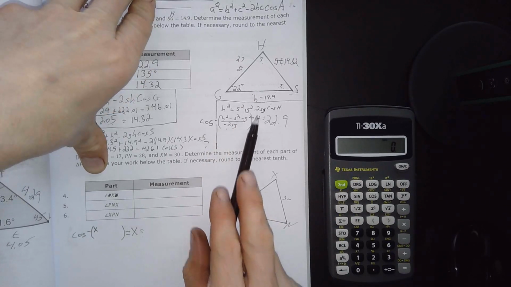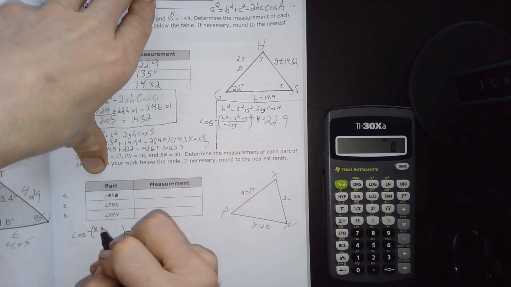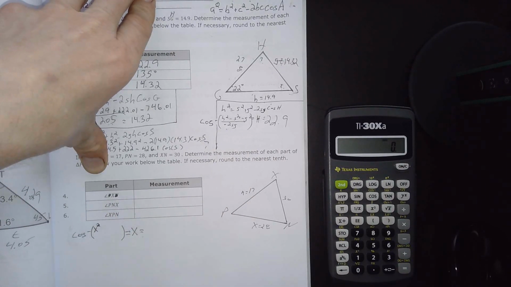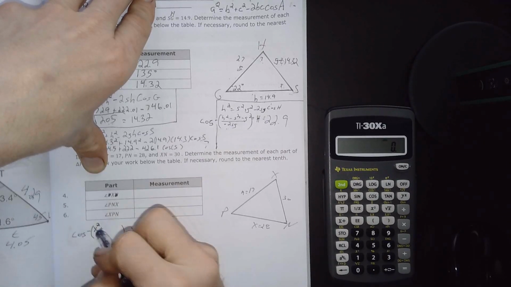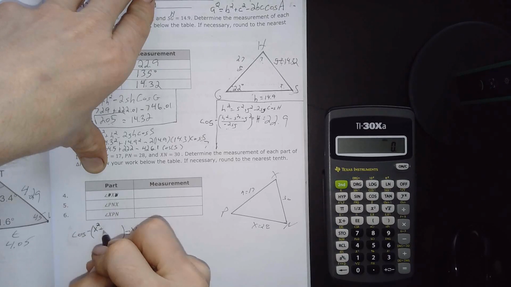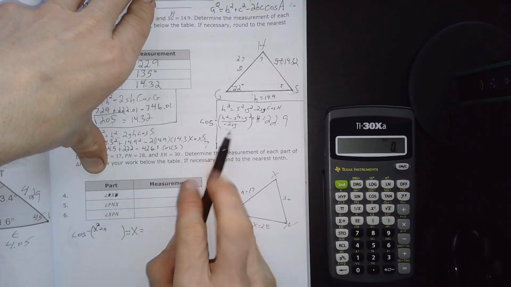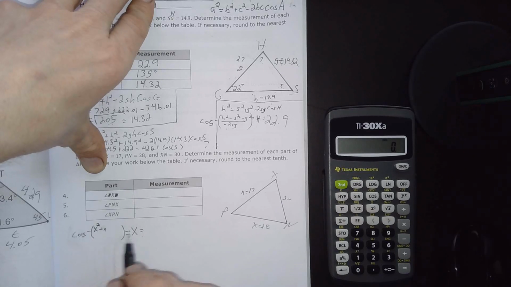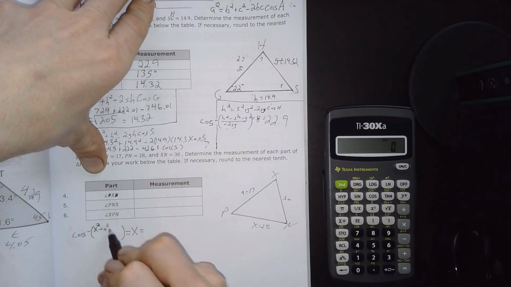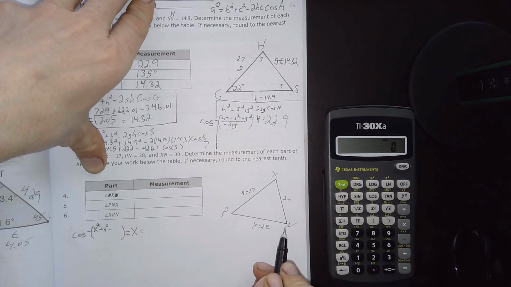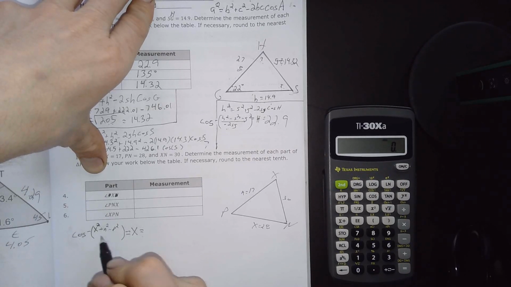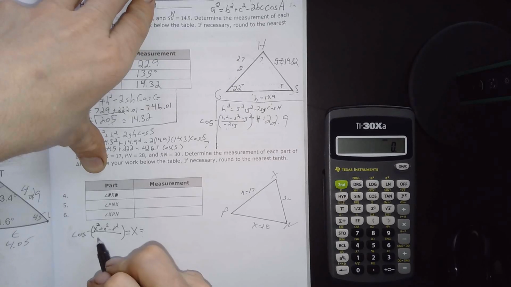So that's what we're starting with here, and it was squared. Then everything else is the other two. So it's minus n squared minus p squared, divided by 2np, equals x. This is just another alternate form of this, with different variables. And then we'll just plug and chug here.